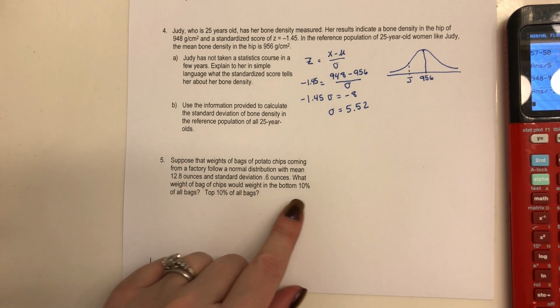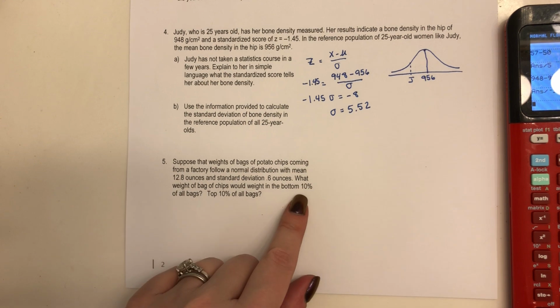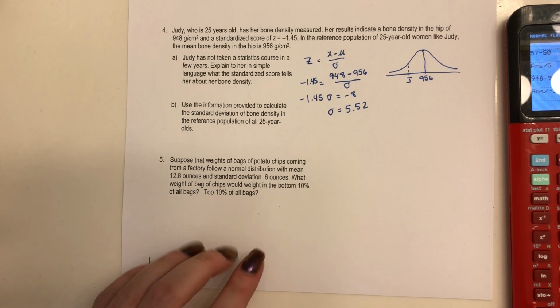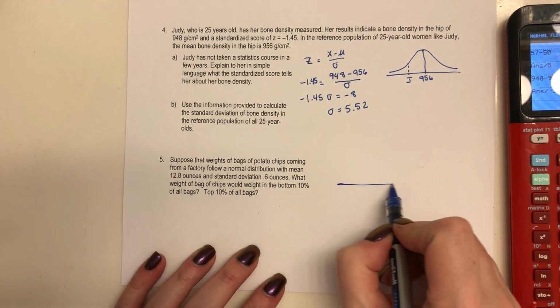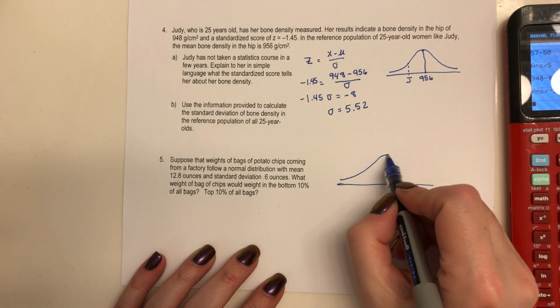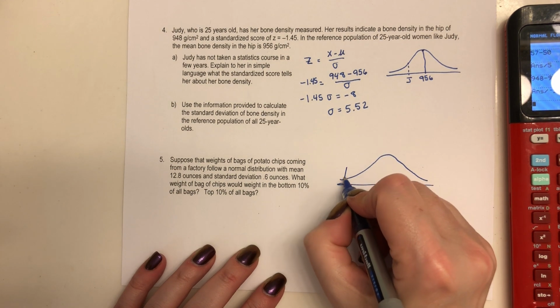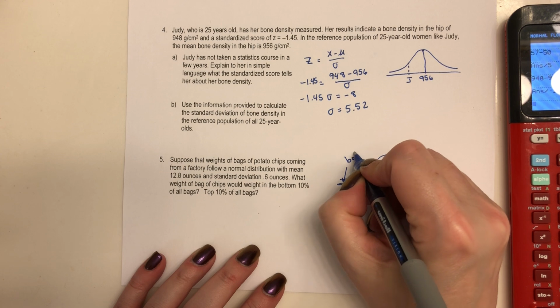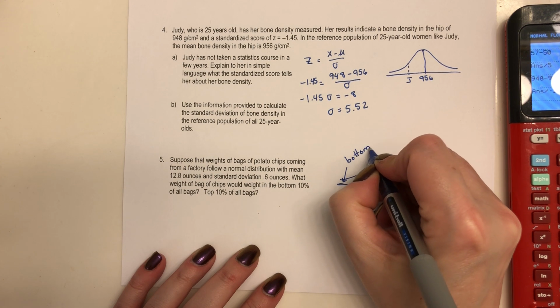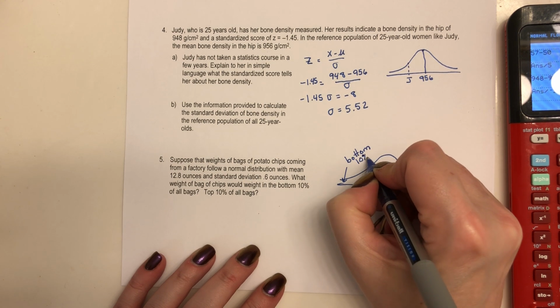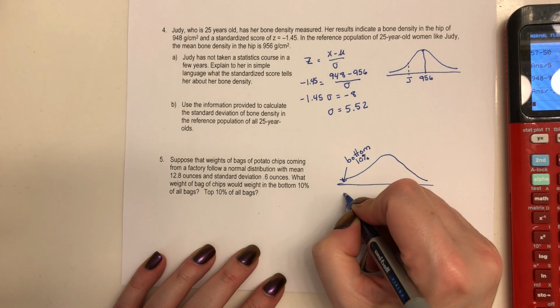Okay, so let's do some of these percentile problems. So first thing I'd like to do is I'd like to know, if I'm thinking about a normal curve, I'd like to know about the bottom 10%. Now, in order to do bottom 10%, you're going to do inverse norm.